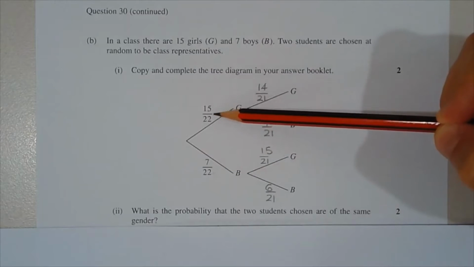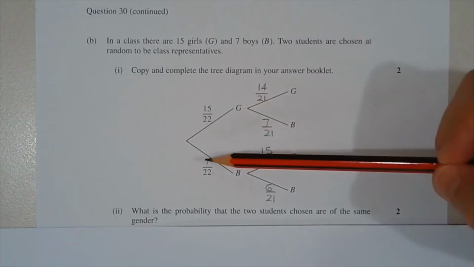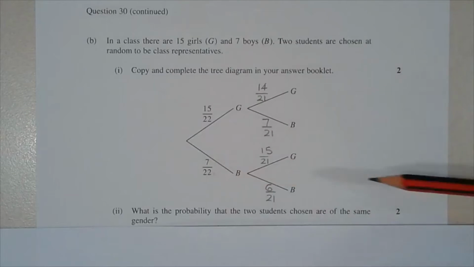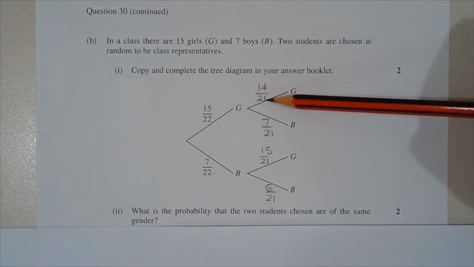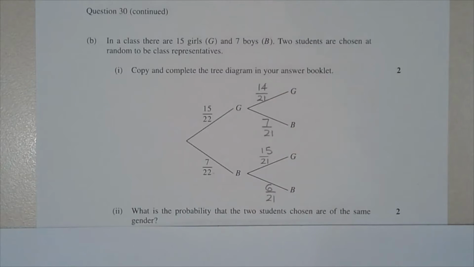That's the probability of choosing the first student as a girl versus 7 out of 22 being the probability for choosing a boy for the first student representative. But then when a student is chosen, we only have 21 students left to choose from, and hence why the denominator of the fractions in the second stage is out of 21.